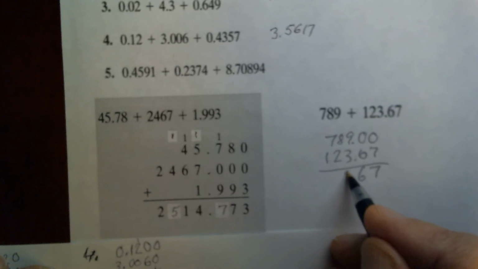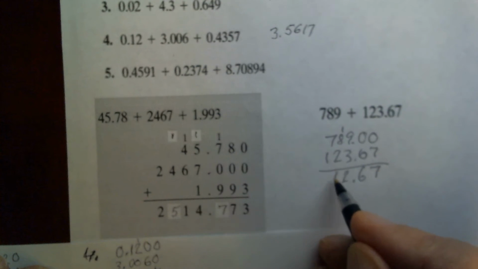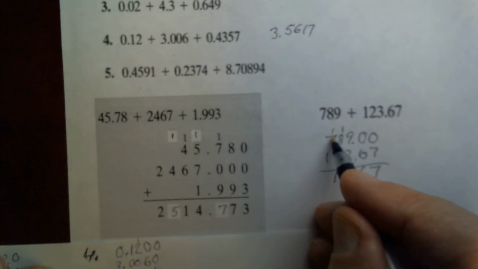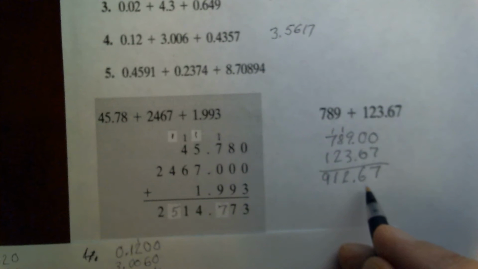9 plus 3 is 12, carry 1, that's 9 plus 2 is 11, carry 1, 1 plus 7 is 8, plus 1 is 9. So the answer is 912.67.